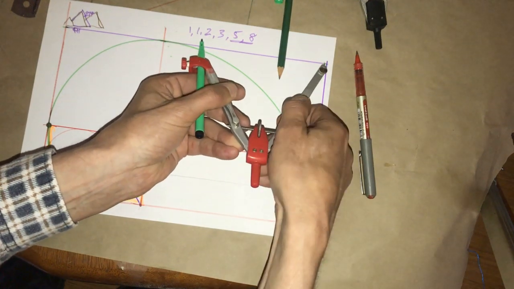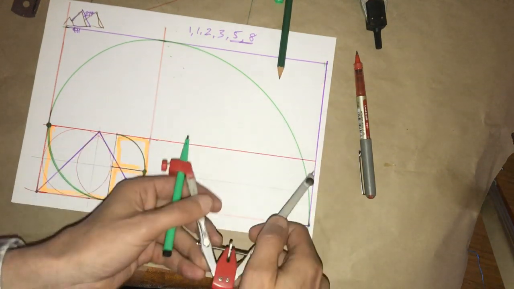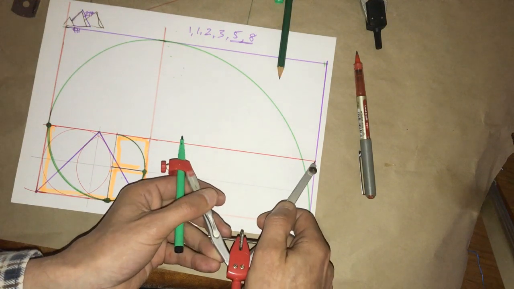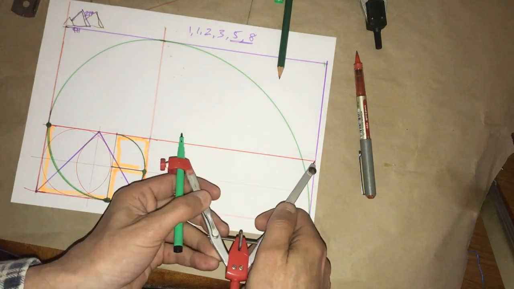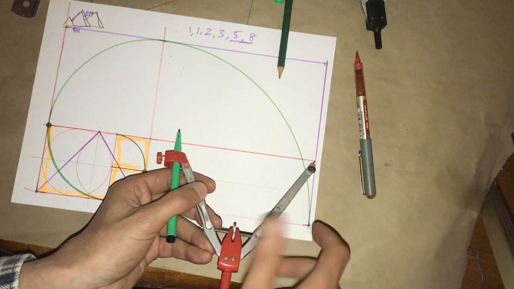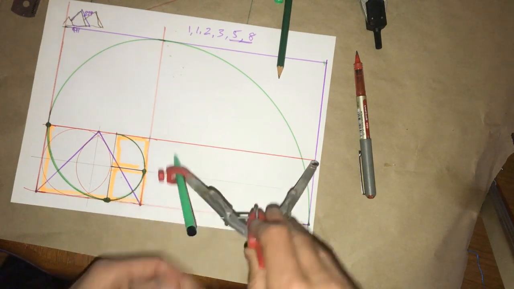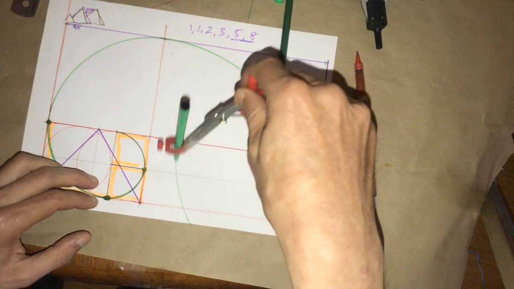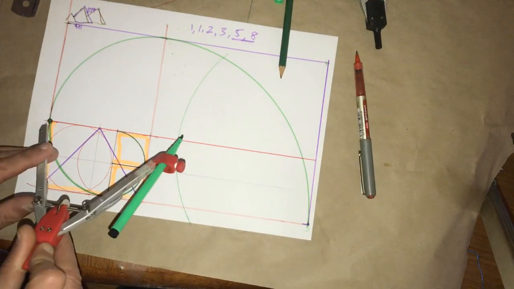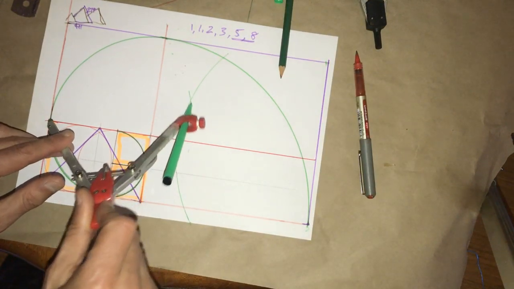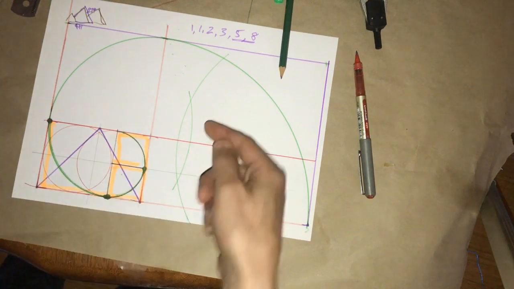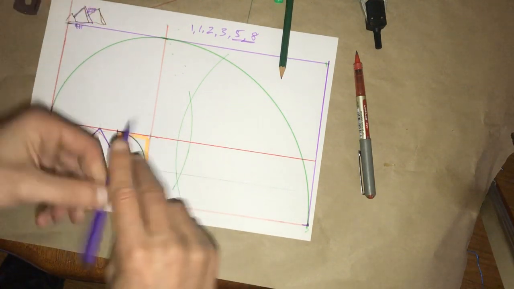But just extend the compass anywhere over halfway. Okay, actually, sorry, I should do it over here. You can just eyeball it to get halfway. And if I go to the opposite side, now I've bisected that line.